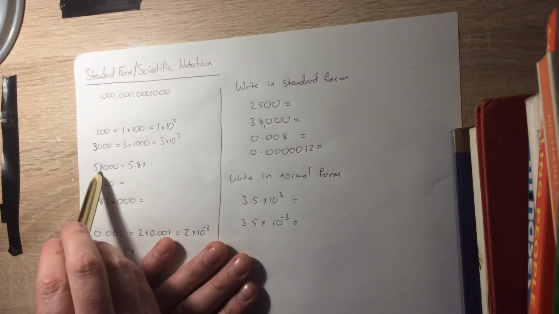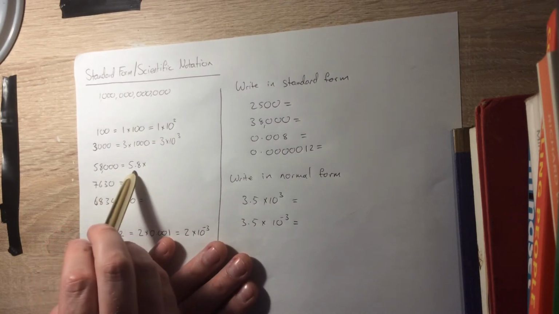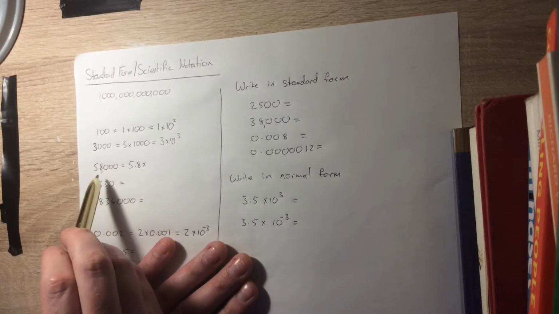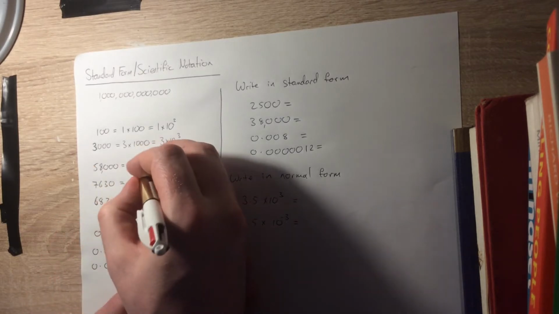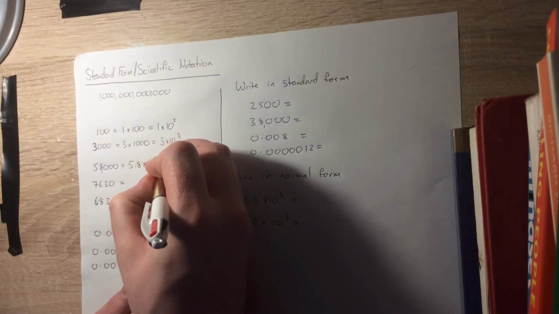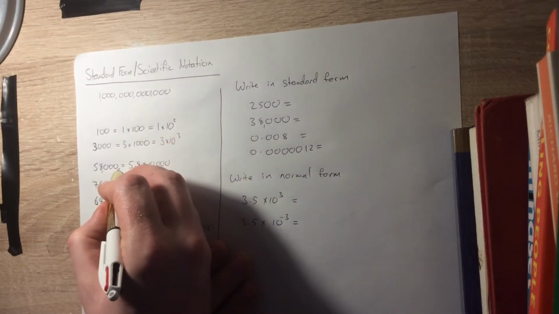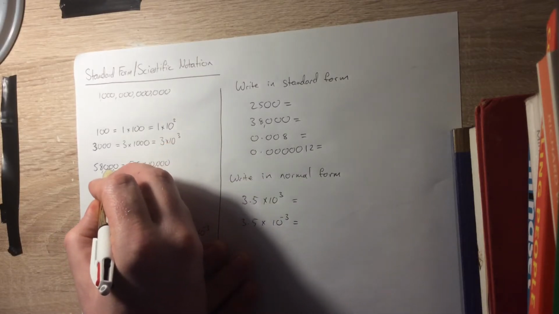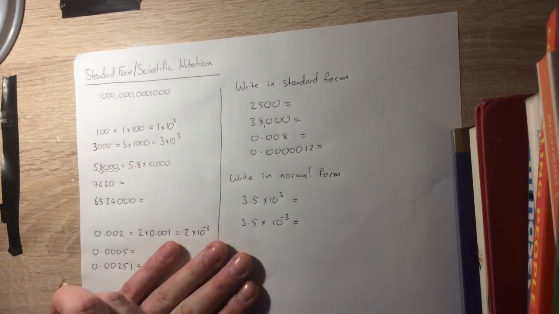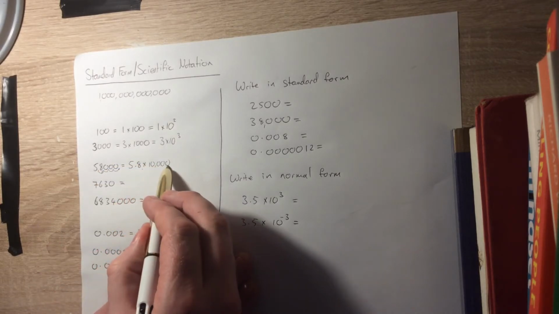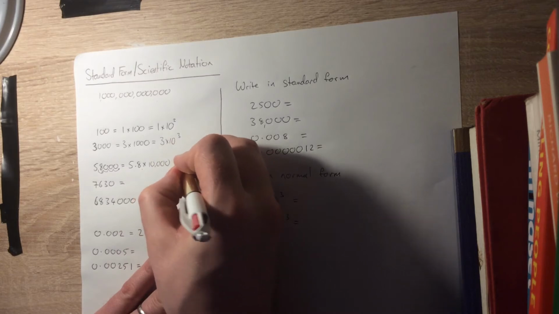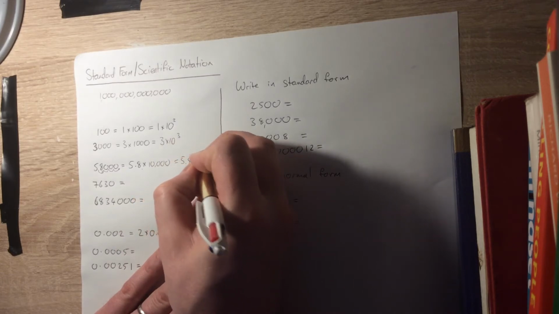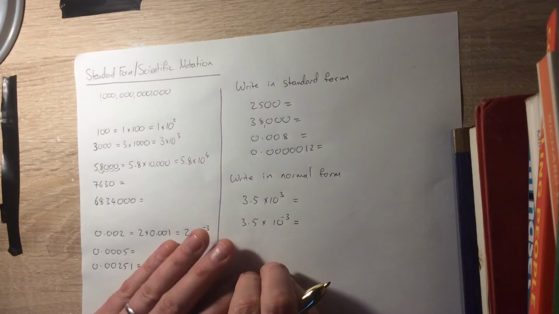So here, 58,000, you pick 5.8 as your number between 1 and 10. And then you say, well, it's multiplied by 10,000. Or if you prefer, you can say if there was a decimal there, you'd have to move it 1, 2, 3, 4 places. So that's 10 to the power of 4. So that's 5.8 times 10 to the power of 4.